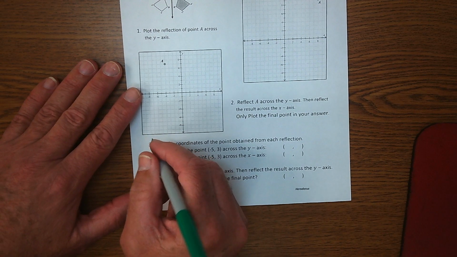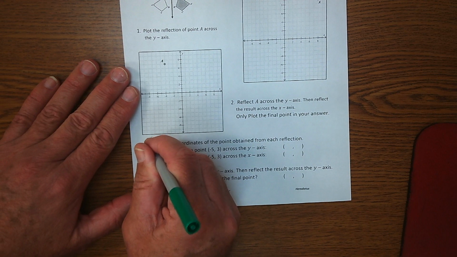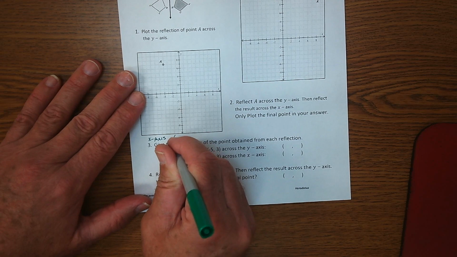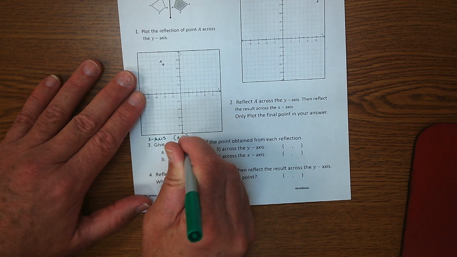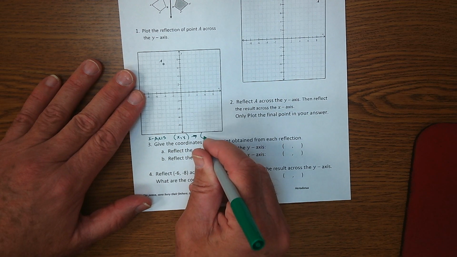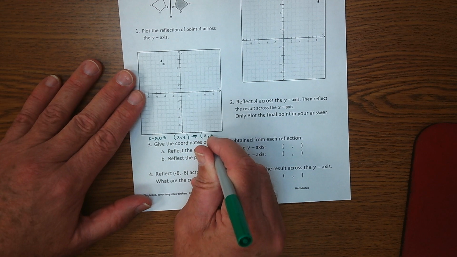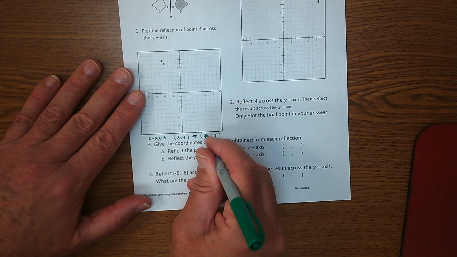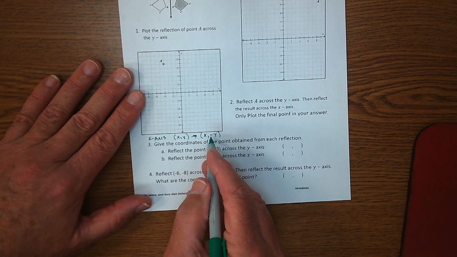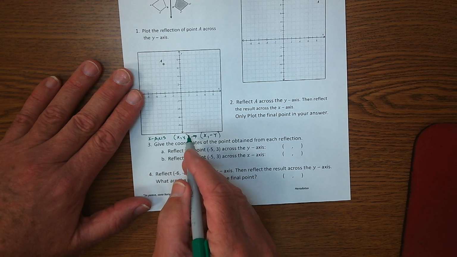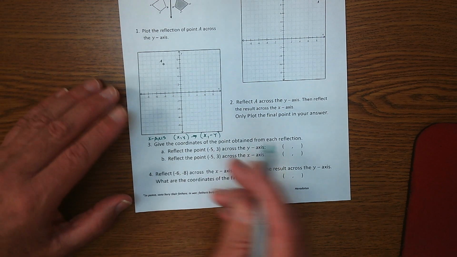My x-axis rule, okay? When I reflect across the x-axis, the rule is real simple. (x, y) reflects to (x, -y). X stays the same, but y changes signs. That's a sign change. It doesn't mean negative, it means opposite, okay? So if this is a -3, then this becomes a +3. If this is a 6, this becomes a -6. So it just changes signs.